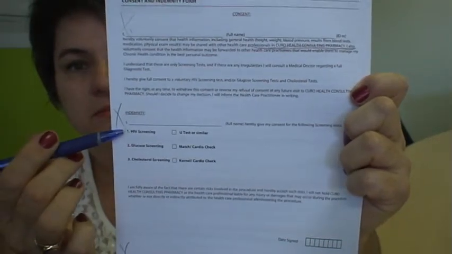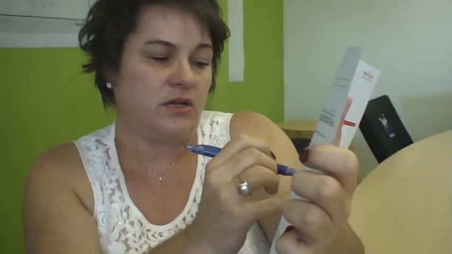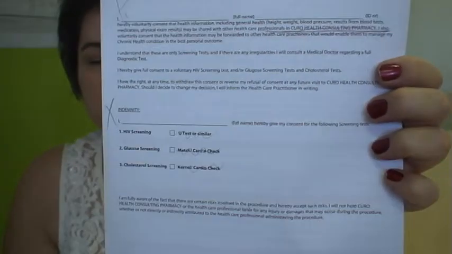Then there are three selections that they can make, and you can make this with your client. The first one says HIV screening. The second one says glucose screening. And the third one says cholesterol screening. Now ignore the little U tests and cardio checks and everything next to it. We should actually take those off the form, because at this point in time, Curo Health is using the AccuChecks and AccuTrend machines, not the old devices that we used.